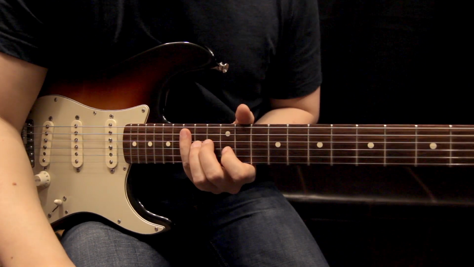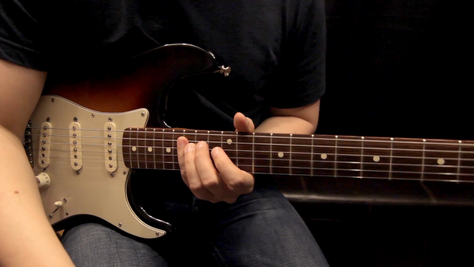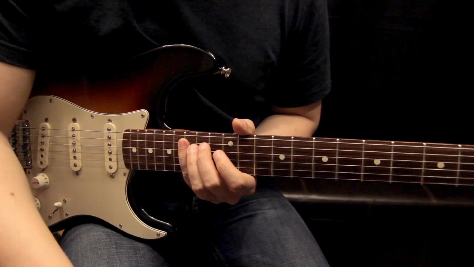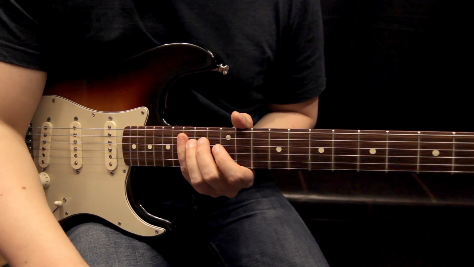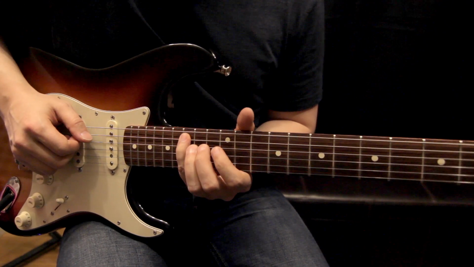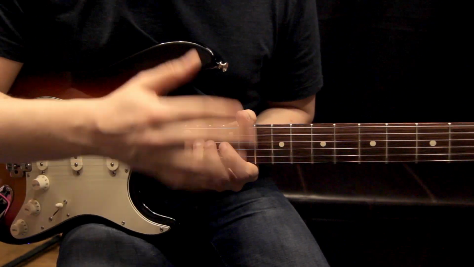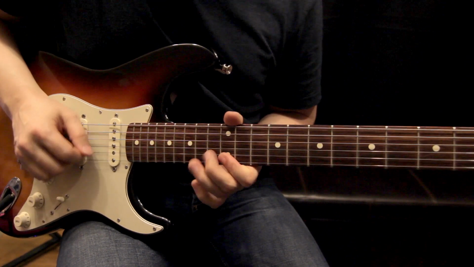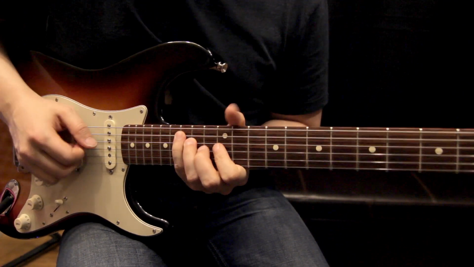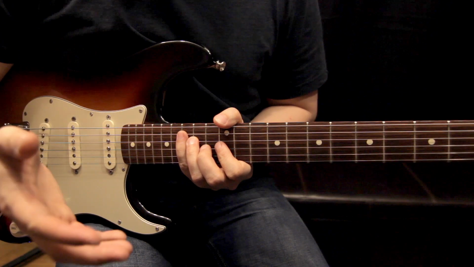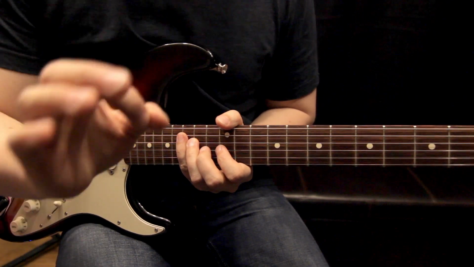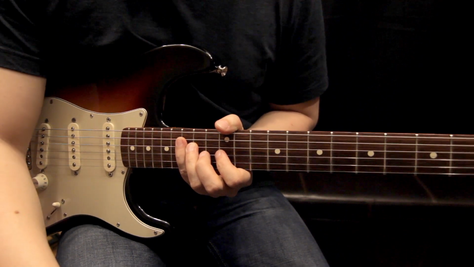Next we will be practicing this arpeggio so we can play it fluidly and fast enough so it's in our muscle memory. And I must say that this is one of my favorite shapes to play the major arpeggio. Somehow it sounds good and it's easy to play. So I recommend that you put some extra effort into practicing this one.